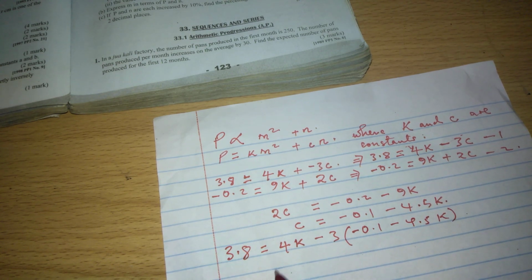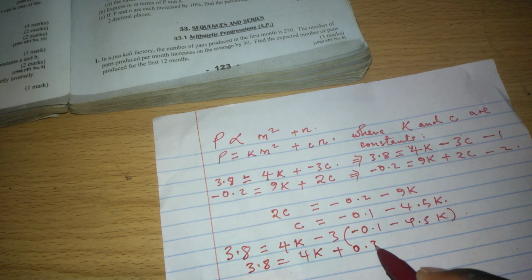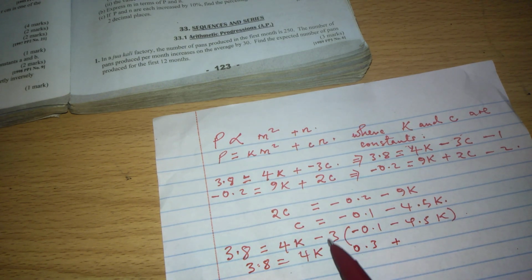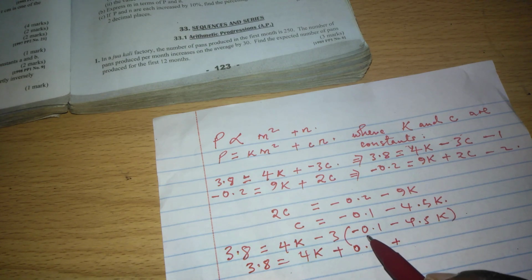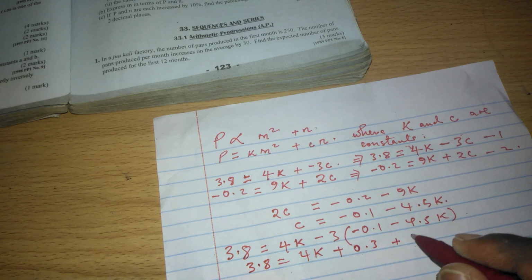Instead of C, we can have -0.1 minus 4.5K. And opening these brackets, we're going to get 4K positive 0.3, positive because -3 by -0.1 becomes 0.3 positive. -3 by -4.5 becomes positive 13.5K.